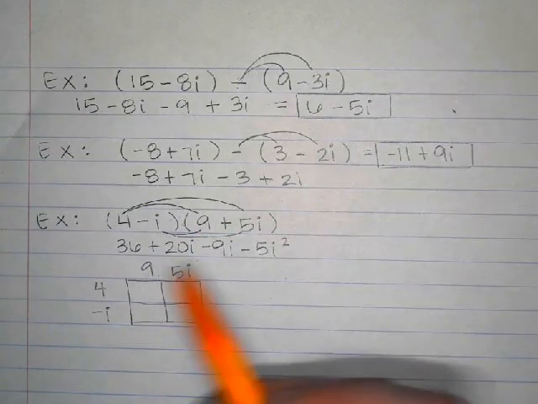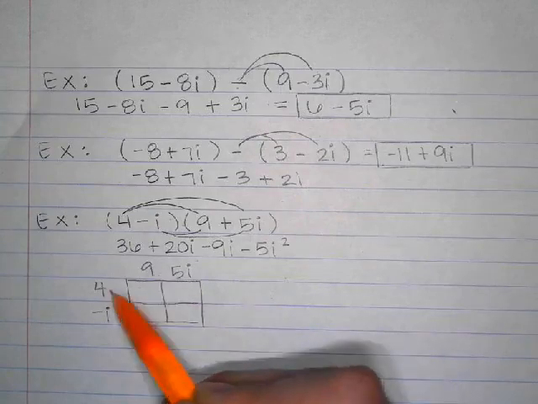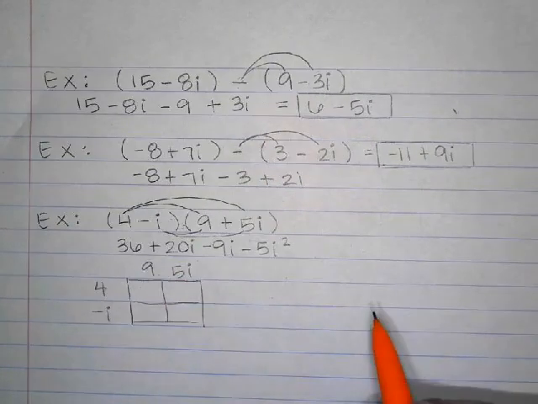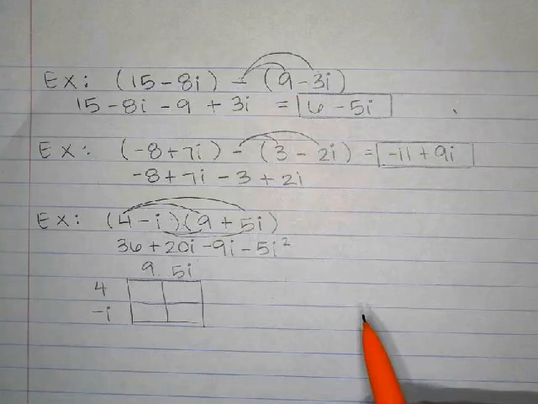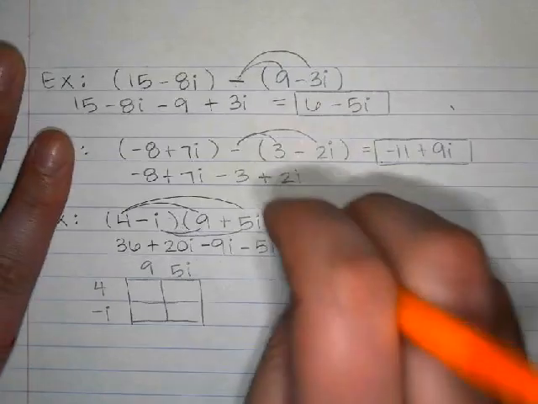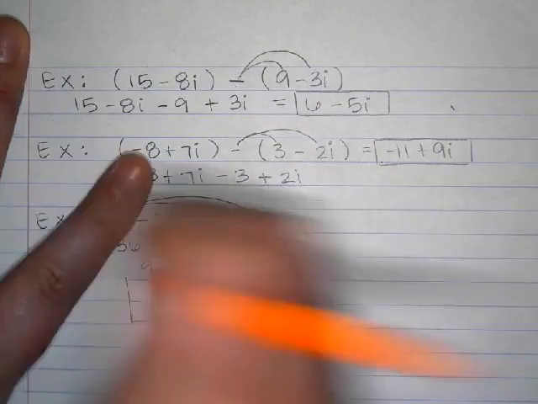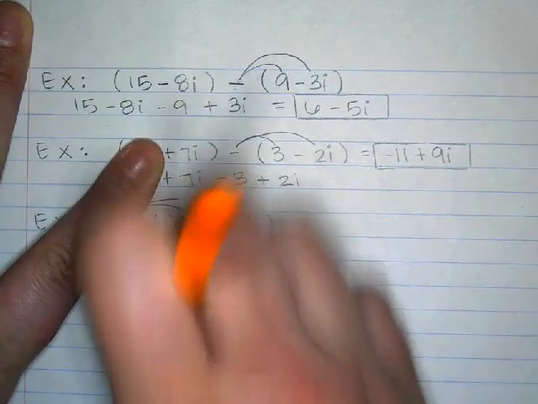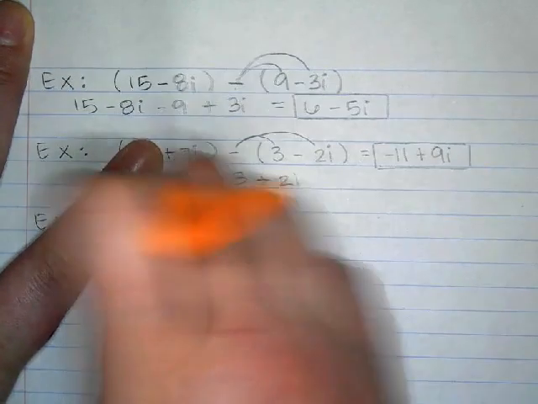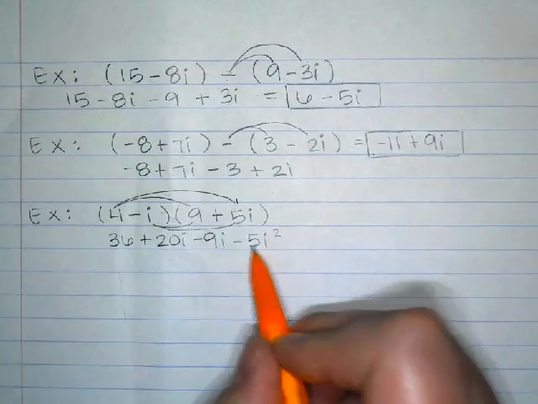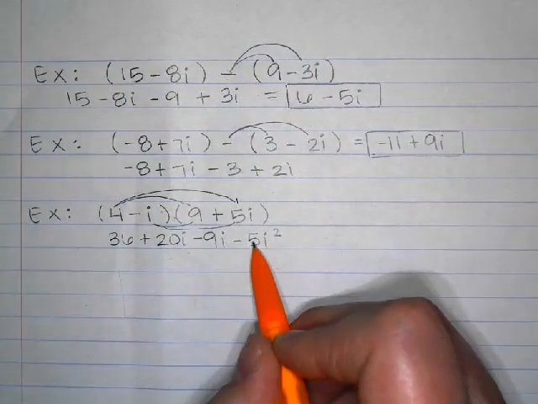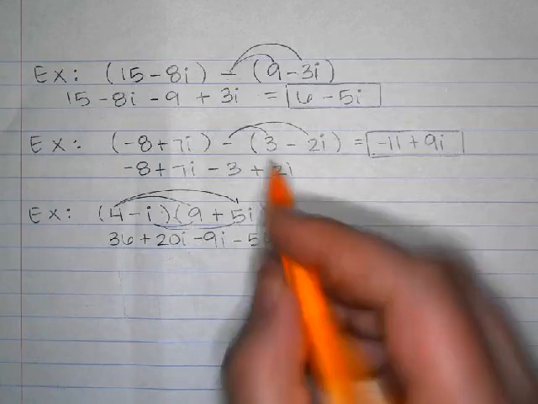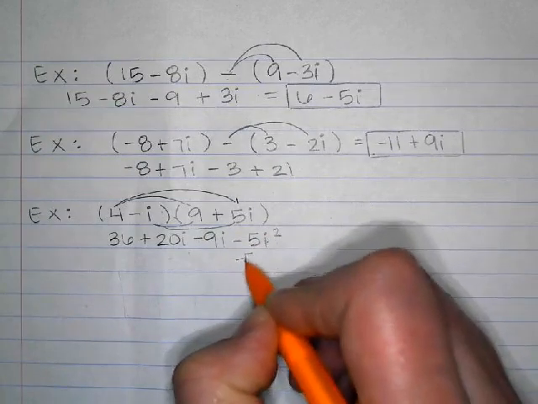Can we just leave the i squared? No, we always have to take care of it, because what does an i squared mean? An i squared is a negative 1. So the negative 5i squared is actually negative 5 times negative 1, and so it's actually a positive 5.